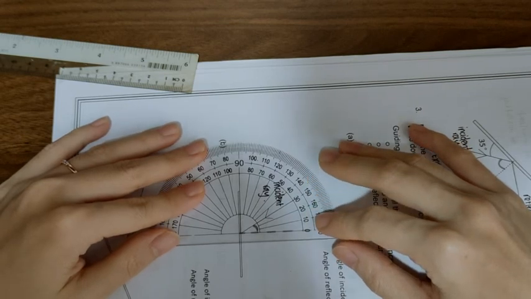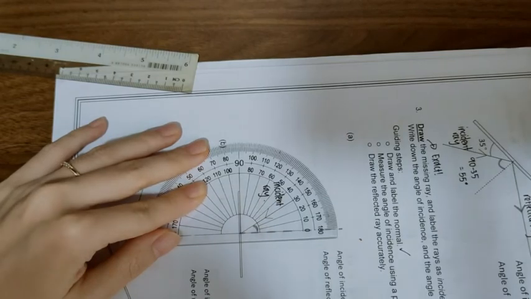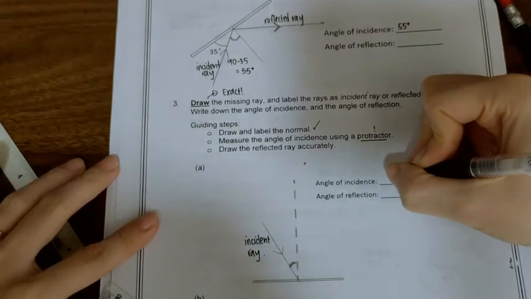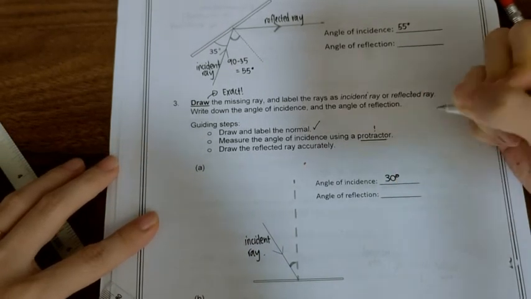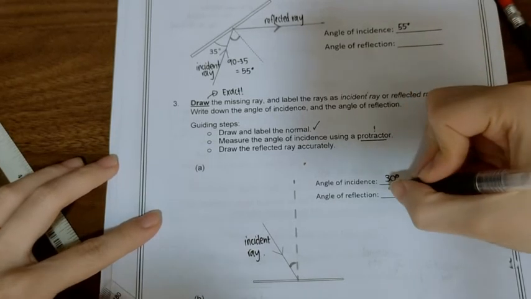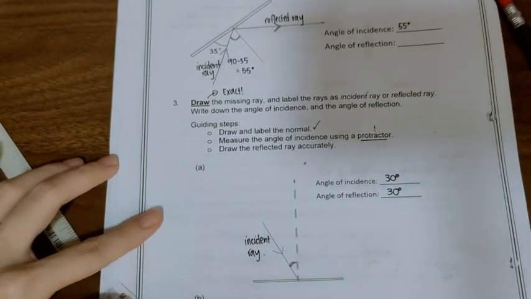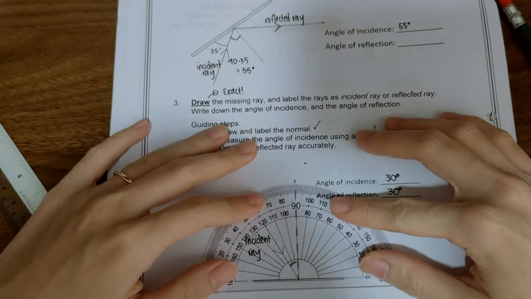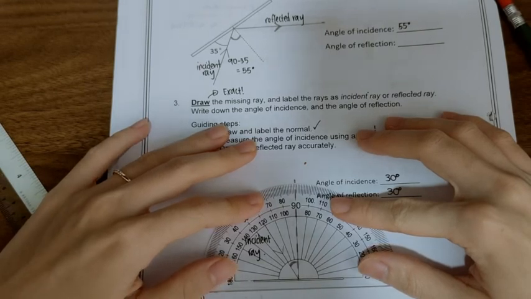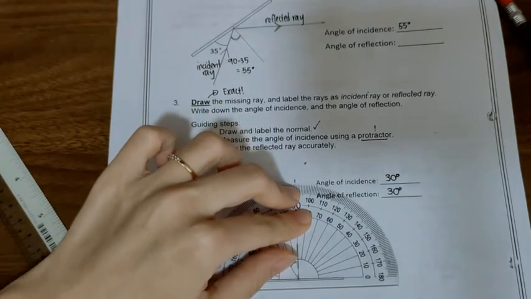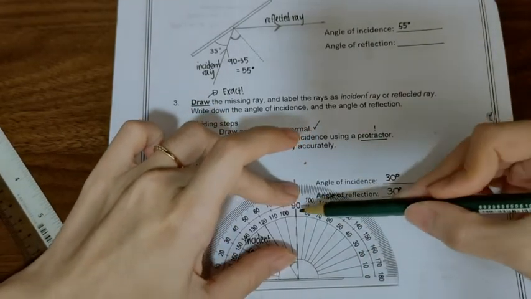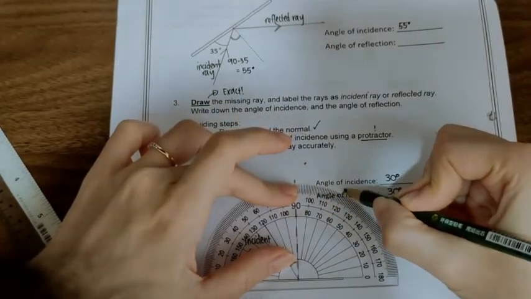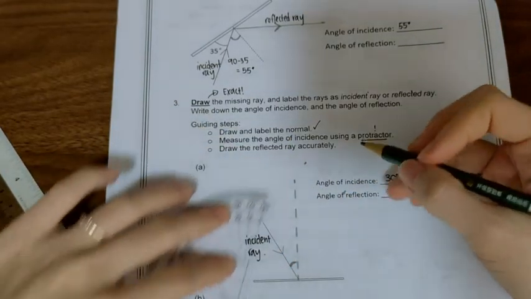Okay, so after measuring, I see that it is 30 degrees. So angle of incidence is hence 30 degrees. Angle of reflection is equal to angle of incidence, so this is also 30 degrees. And how do I draw 30? So again, I put my protractor this way. Okay, what's next? You have to mark out 30. How do you see 30? So it's like 10, 20, 30, right? So at this point here is where 30 degrees is at.